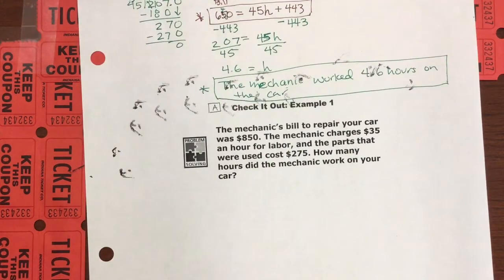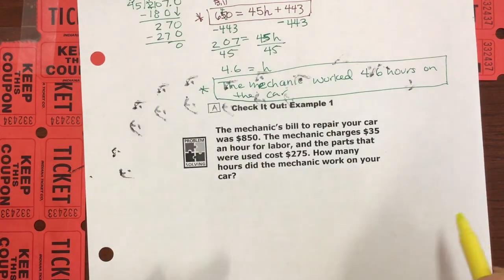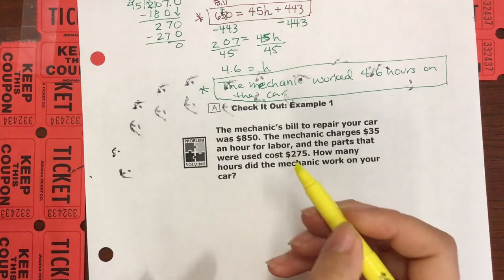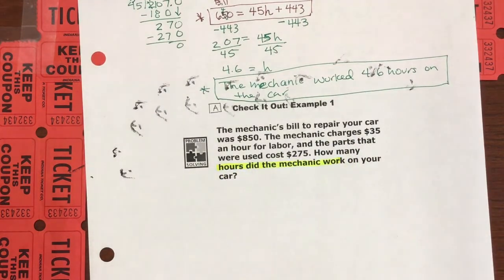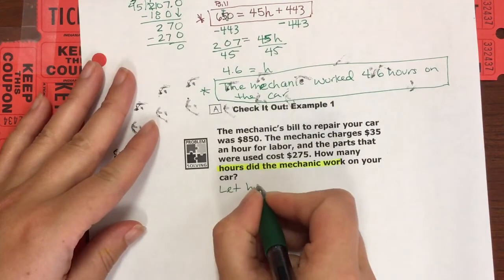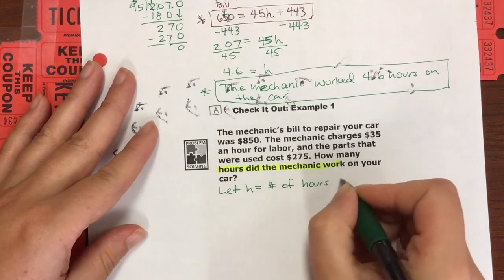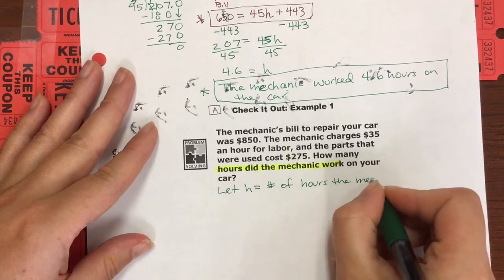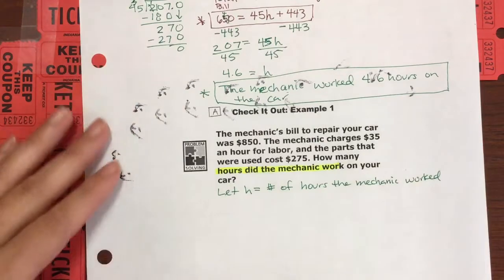So the first thing that we want to do is figure out our variable. What's the thing that we don't know? Well, the thing that we don't know is how many hours the mechanic worked on the car. Okay, that's going to be our variable. So let's just go ahead and define that. Let H equal number of hours the mechanic worked. All right, we did it.